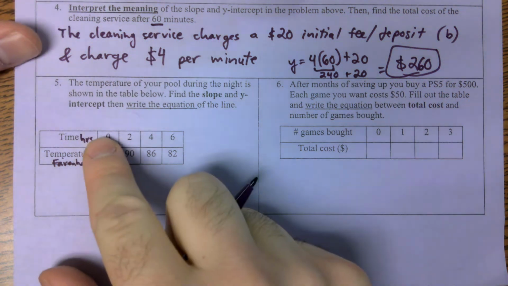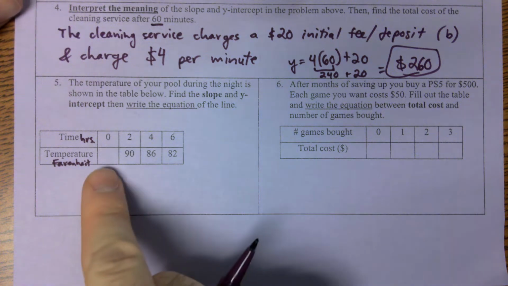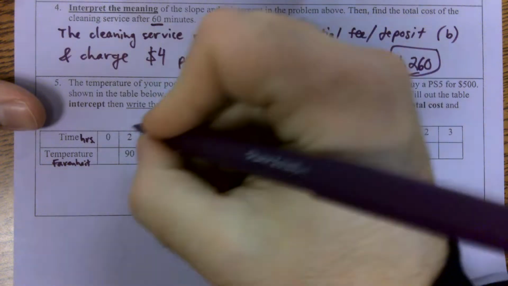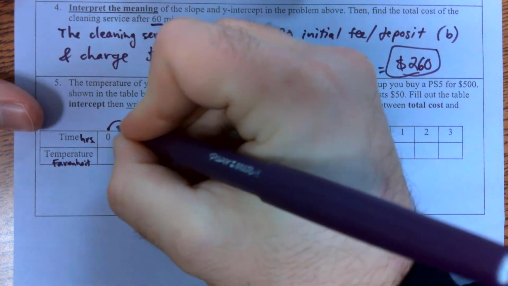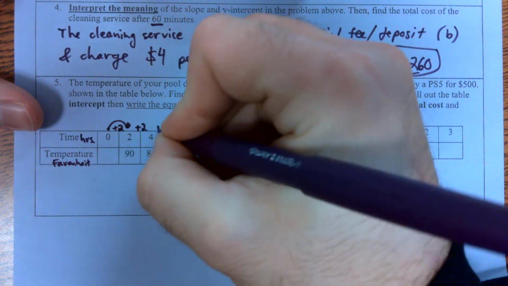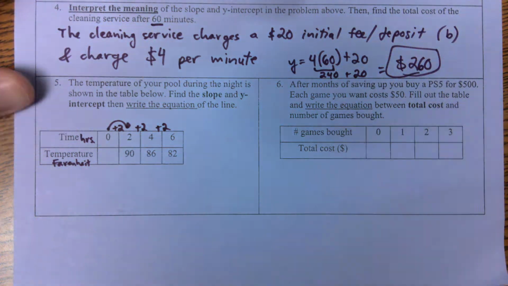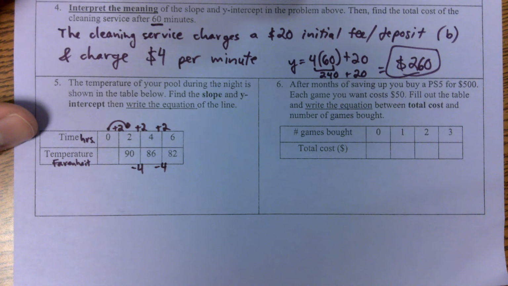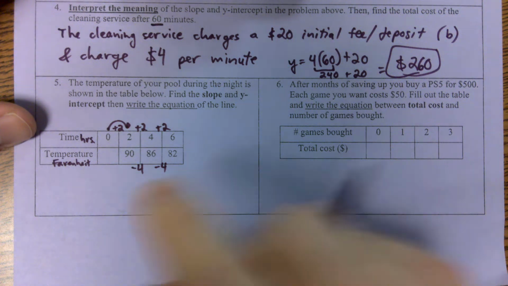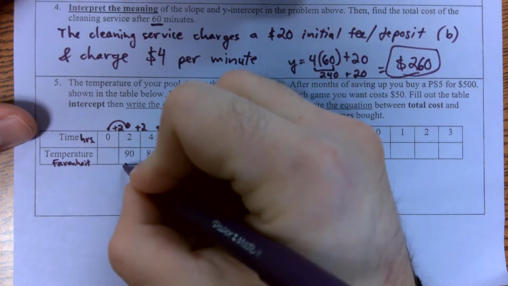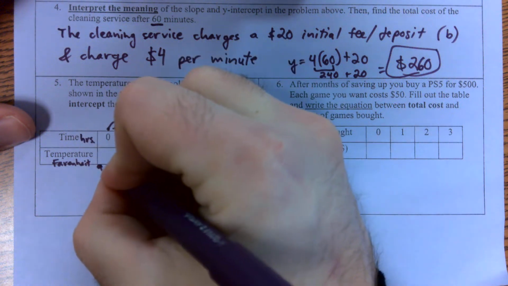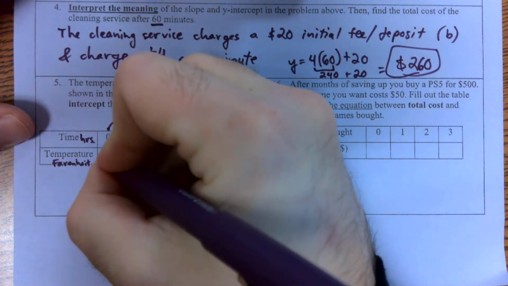So as the time goes on throughout the night, your temperature in the pool looks like it's going to be decreasing, right? So as we go ahead, 2 hours plus 2 plus 2 plus 2. Down here on the y, we're going -4, -4. So if we're going -4 to the right, we need to fill in this spot to the left. Let's do the opposite and add 4.